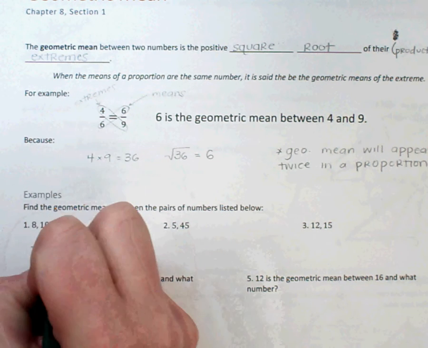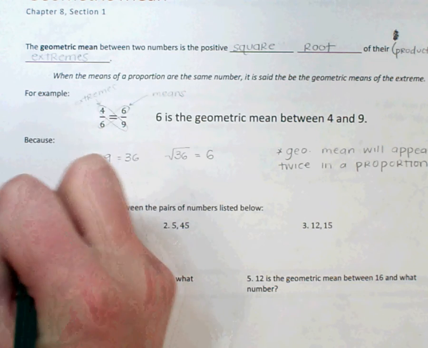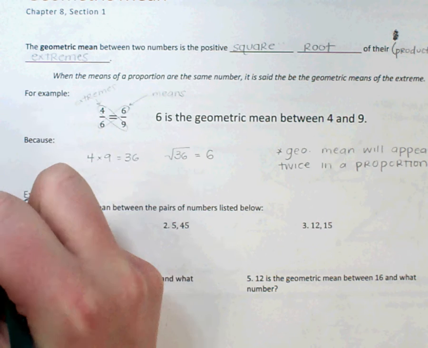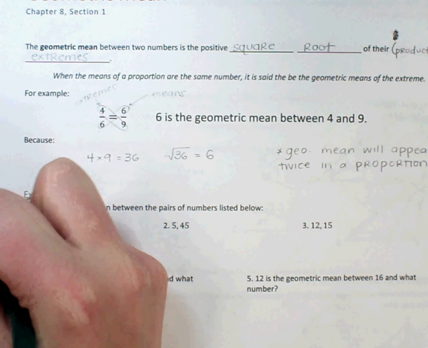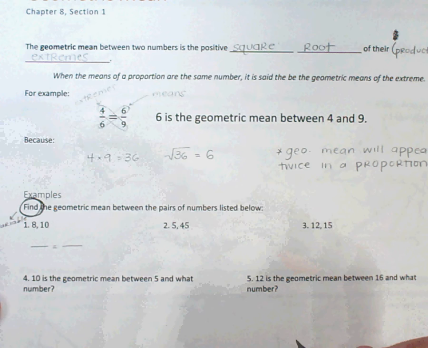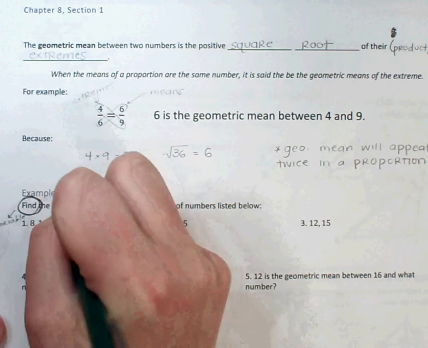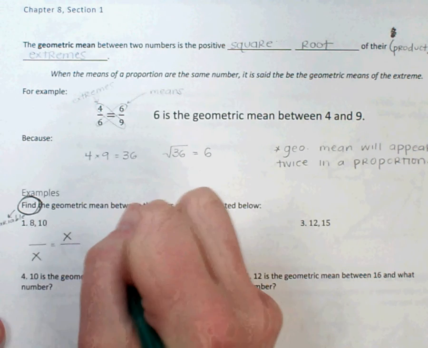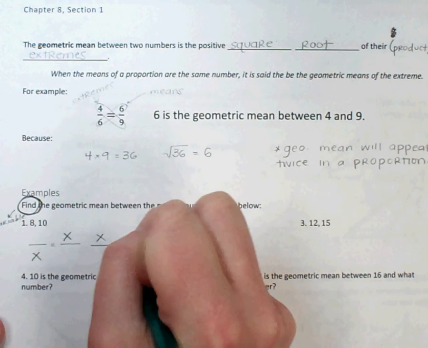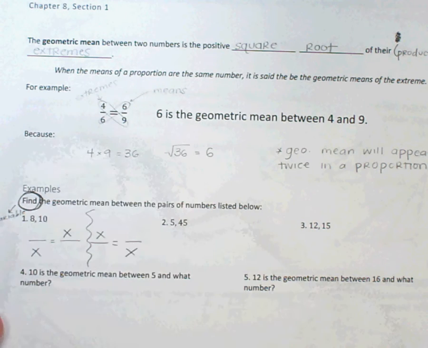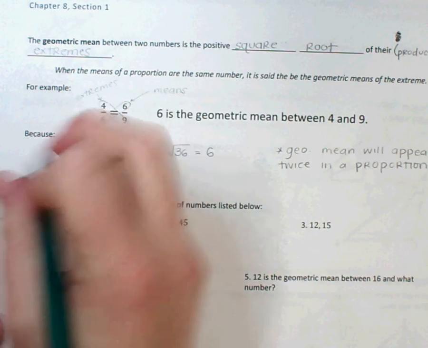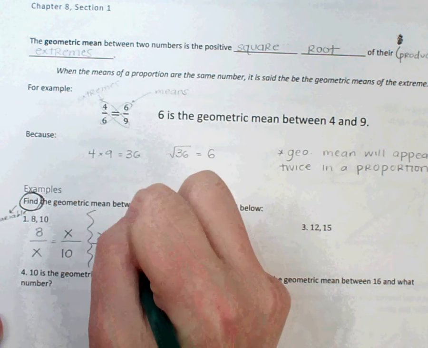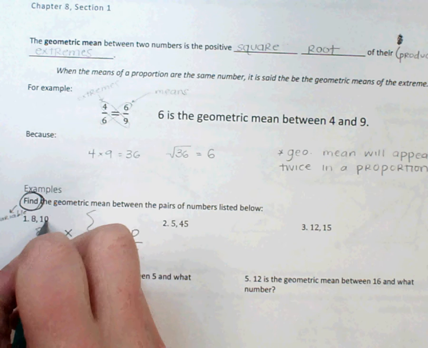Okay, what I like to do, if we are trying to find the geometric mean, that means we don't know what it is. So we need a variable to be our geometric mean. Okay, as long as they're diagonal from each other. Okay, you can also set it up this way. Okay, but then these other two spots, you're going to fill in the two numbers that we're trying to find the geometric mean between.